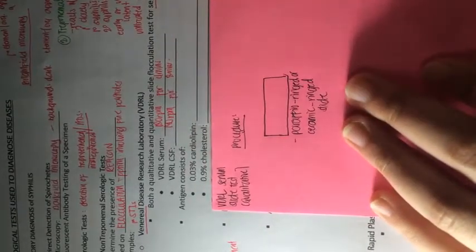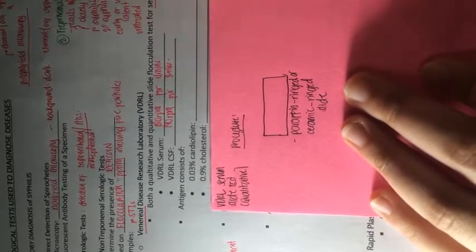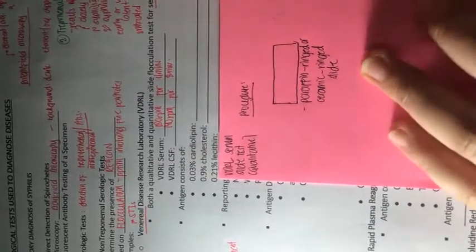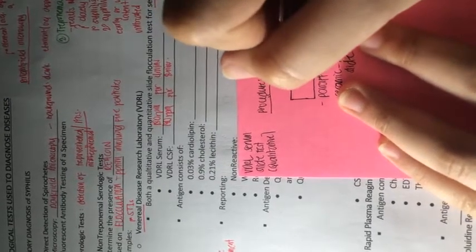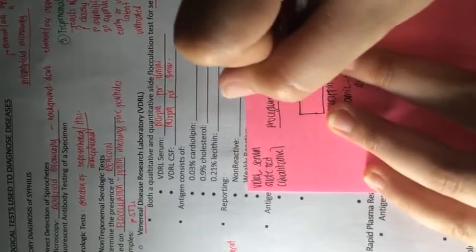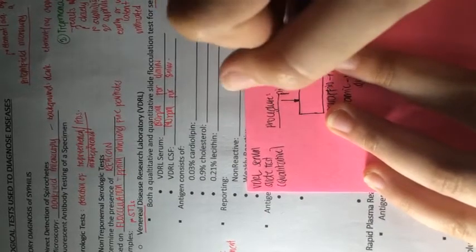But there are some VDRL kits that give you a particular slide, like the black slide with 6 oval squares, and we just wash them with running water, which is actually not the method for washing those plates. But like I said, different medtechs have their own procedures on how they do things. Anyways, we need to pipette 0.5 ml of heated serum.